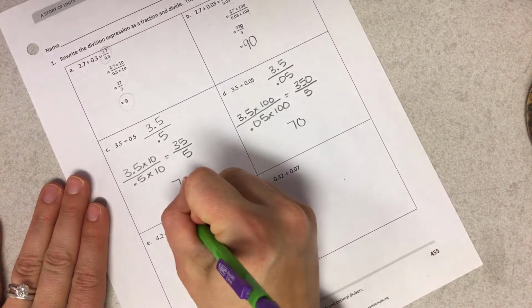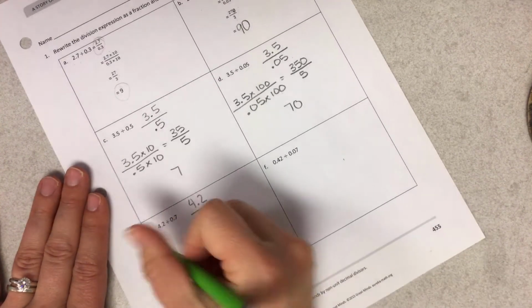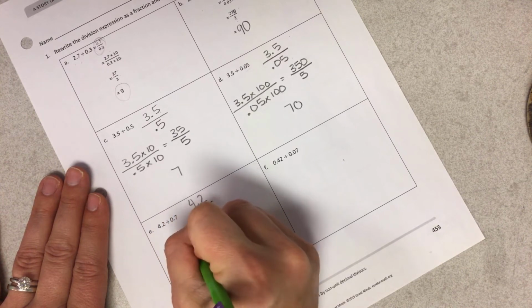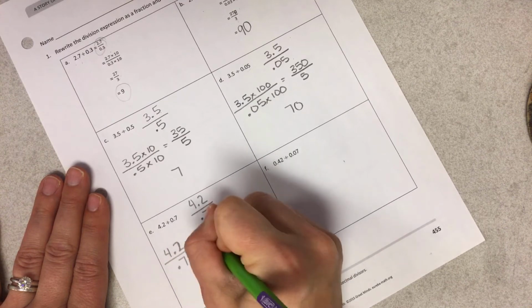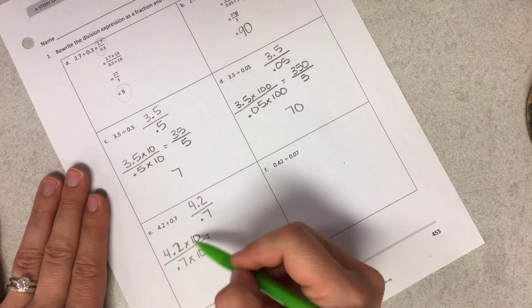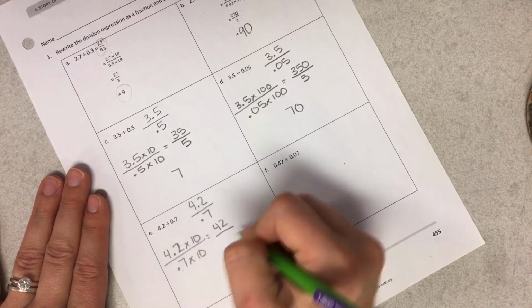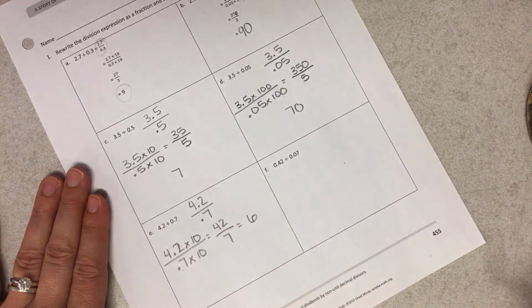So this one is 4 2/10 divided by 7/10. Okay, so I know that I'm going to multiply both of these by 10 to get that decimal away. So now I've got 4 2/10 times 10 is 42. 7/10 times 10 is 7. 42 divided by 7 is going to be 6. Okay.